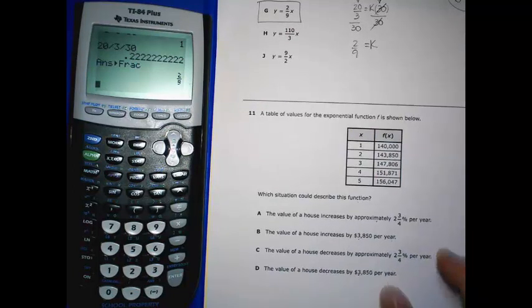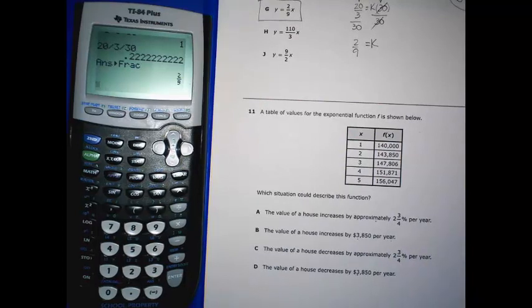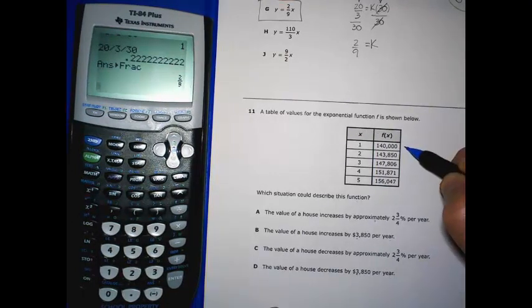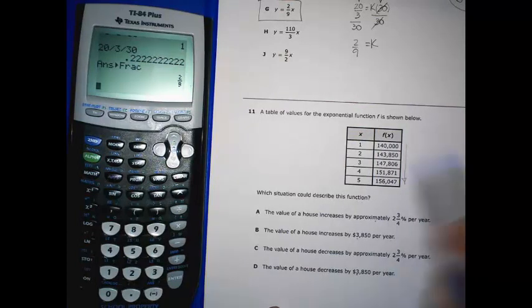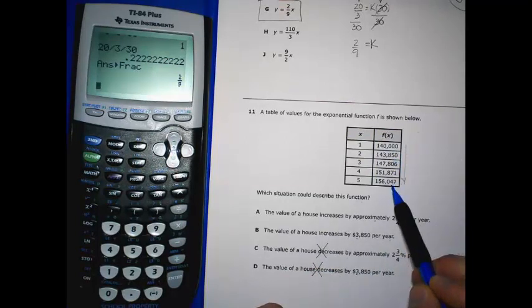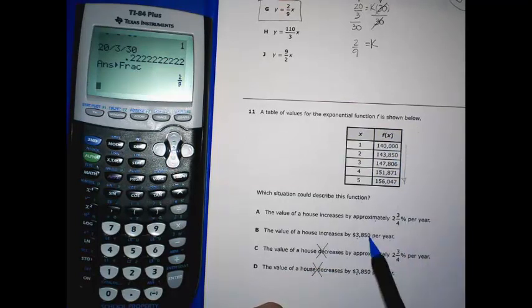Sometimes when you approach a problem, you can also ask which answer is obviously not the answer. If you look at this table, what is happening to the numbers? Are they increasing or decreasing? If you notice, the numbers are increasing. So letter C and letter D are wrong because they're talking about the value decreasing. The value is increasing. The question is, which of the two answers left is the correct answer?